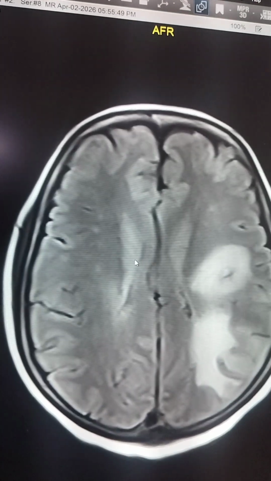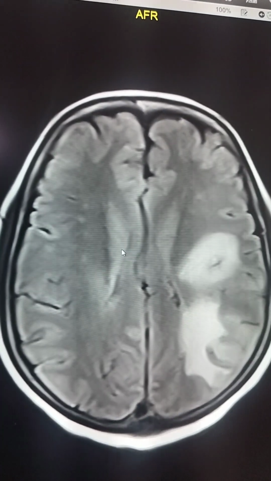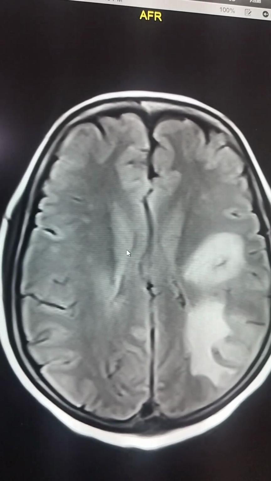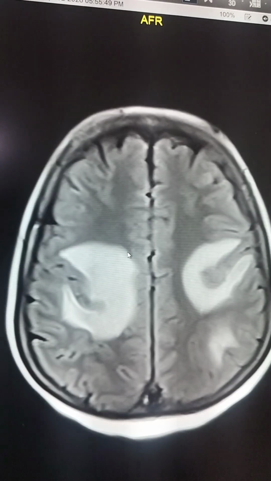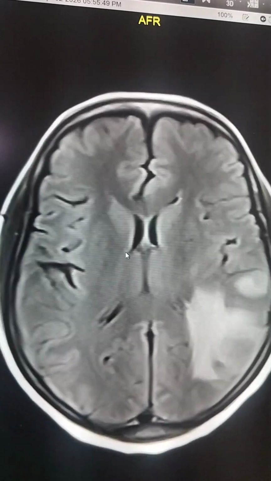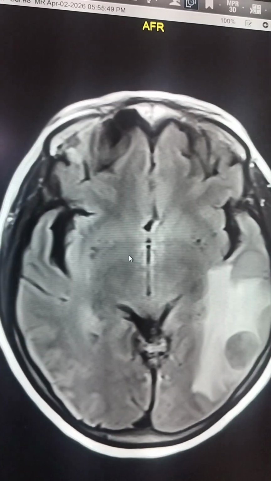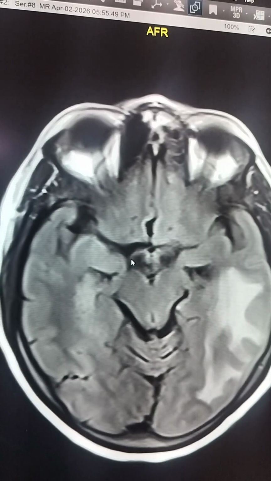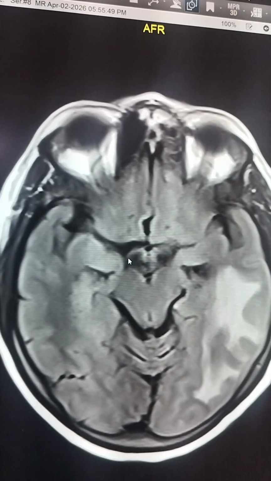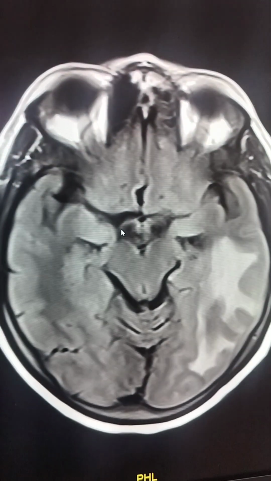Let's see how the lesions appear in T2 and FLAIR. On T2 and FLAIR, there is hyperintense vasogenic edema with a heterogeneous central lesion core. Let's see how the lesion appears in post-contrast sequence.